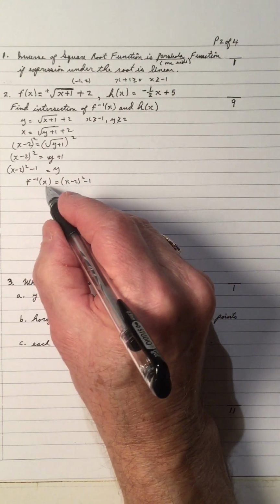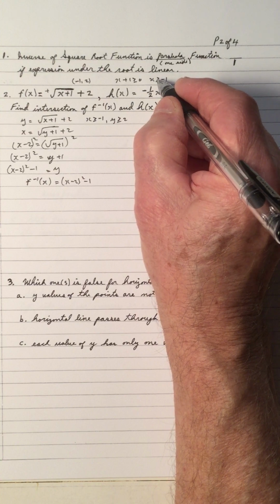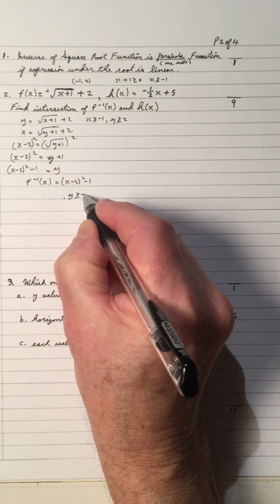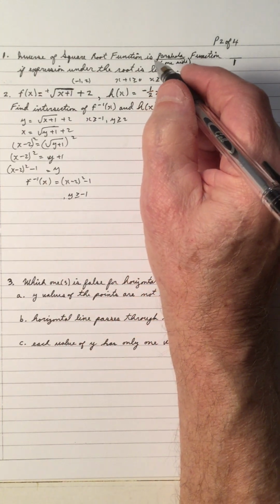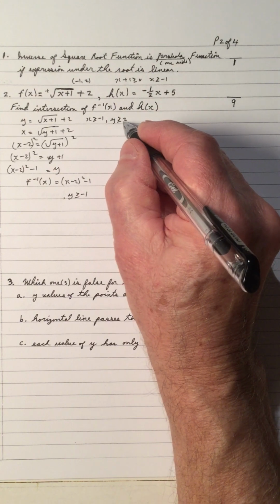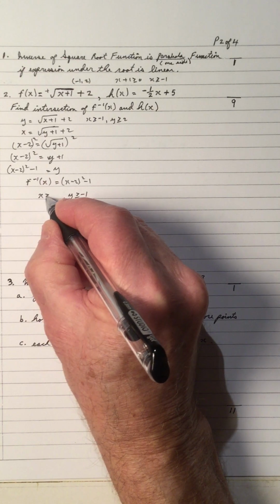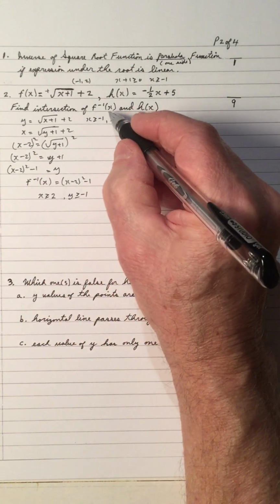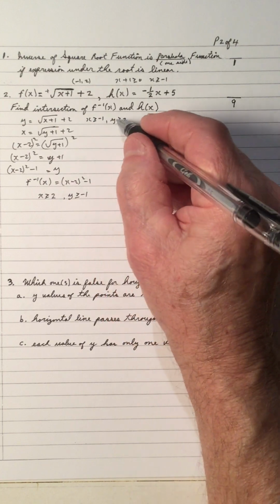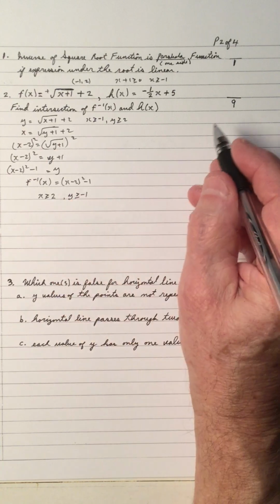So that means in your inverse, your domain, which is x greater than or equal to negative 1, becomes your range, greater than or equal to negative 1. And your range, y greater than or equal to 2 in the f of x, becomes your domain. X is greater than or equal to 2. So if we switch, domain becomes the range and range becomes the domain. So we're looking at the values of x greater than or equal to 2.